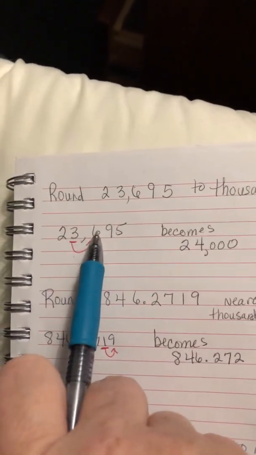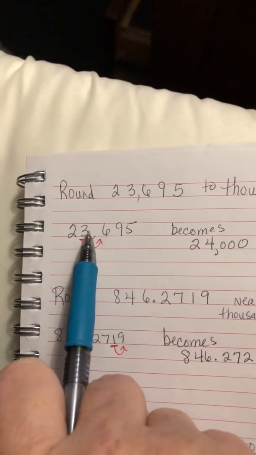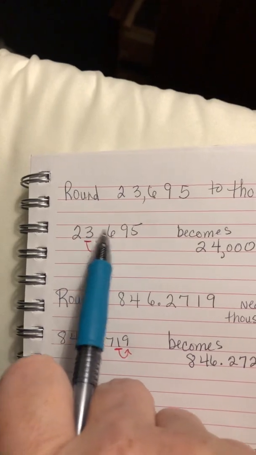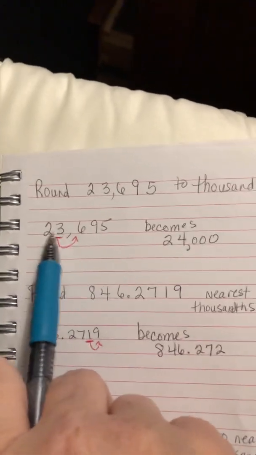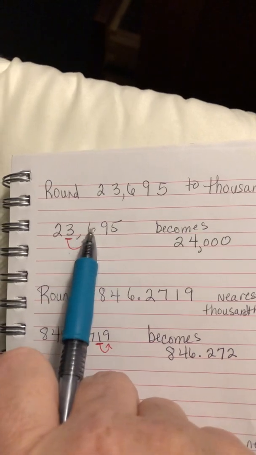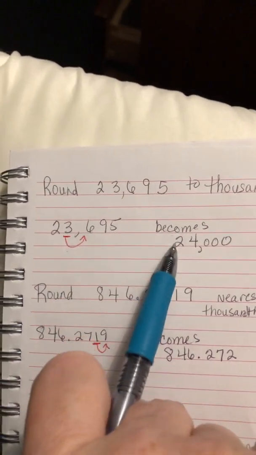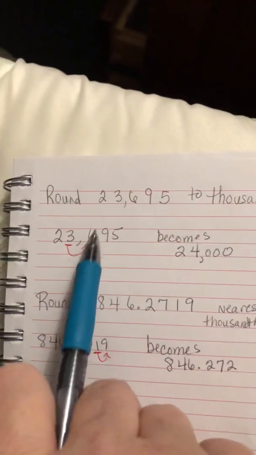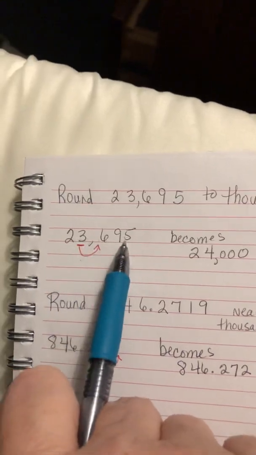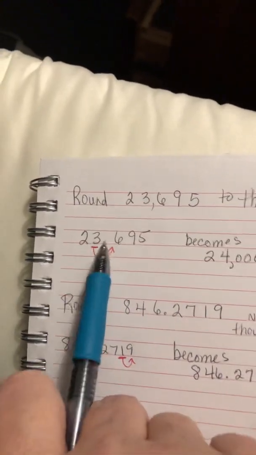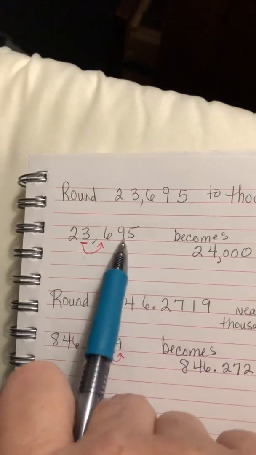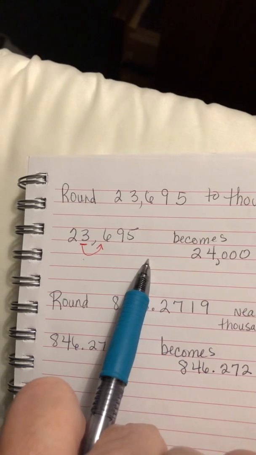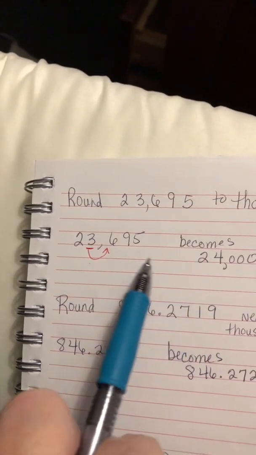Well, if the number next door is 5 or more, then that means this 36 here, it's closer to 40 than it is to 30. So this becomes a 4, and the rest of it becomes 0. So that's why it becomes 24,000. That's rounded to the nearest whole thousand. It's also like saying, is 23,695 closer to 23,000 or 24,000? And we said, oh, it's closer to 24,000.